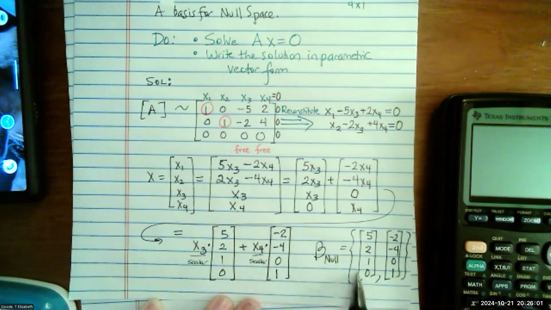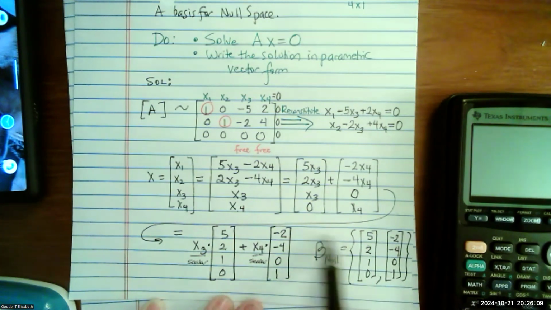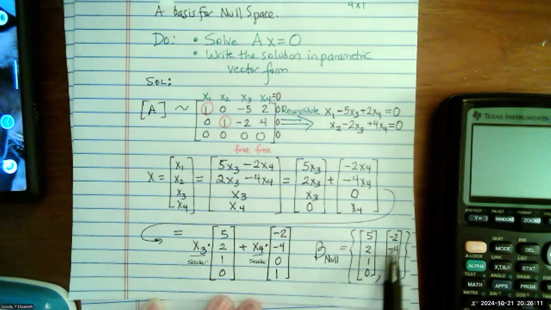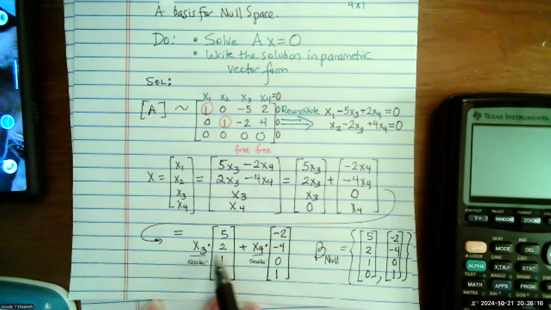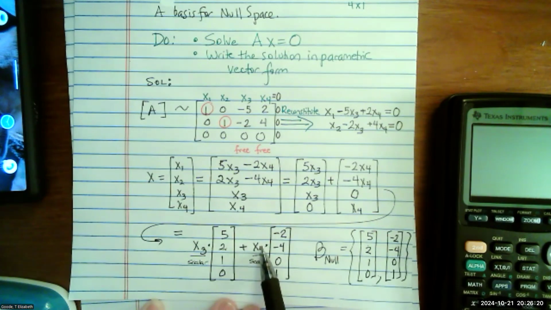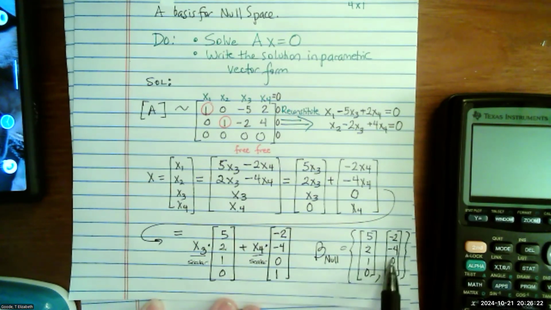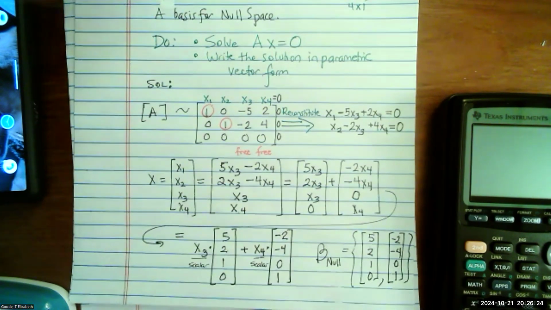So when we pull these vectors out, this is the basis because by definition, the basis is the vectors such that the space is all linear combinations of those two vectors. This is called a linear combination of this vector plus this vector. Does that help?